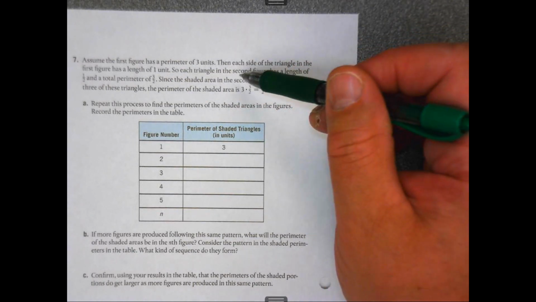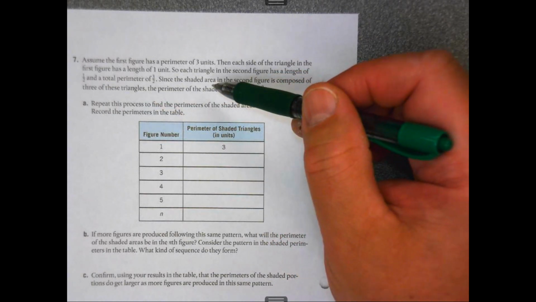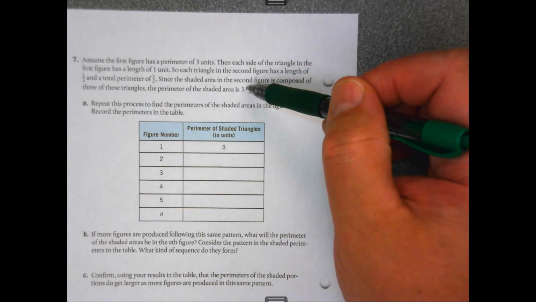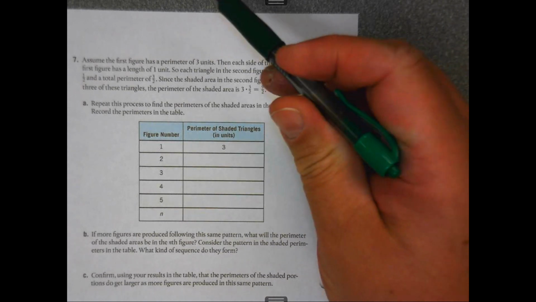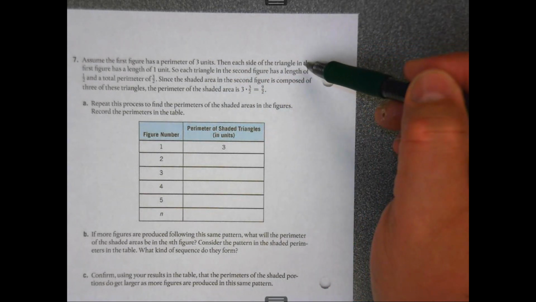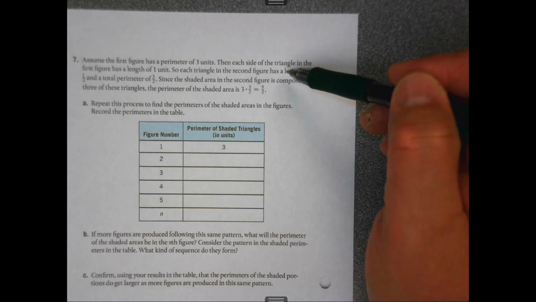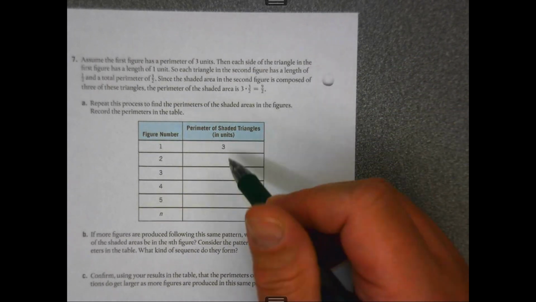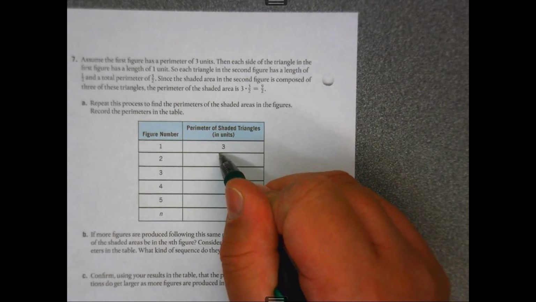Since the shaded area in the second figure is composed of 3 of these triangles, the perimeter of the shaded area is 3 times 3/2, or 9/2. So I'm going to take it that this is the 9/2.